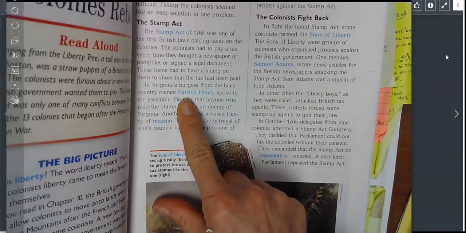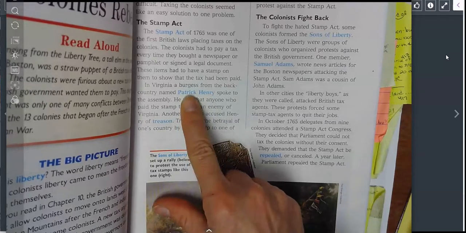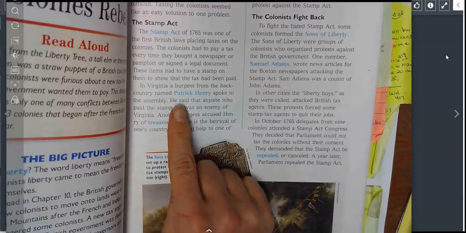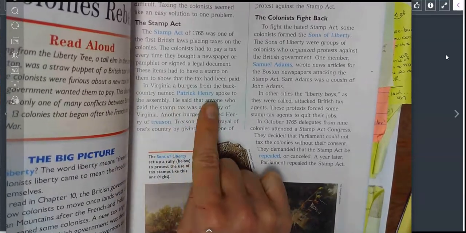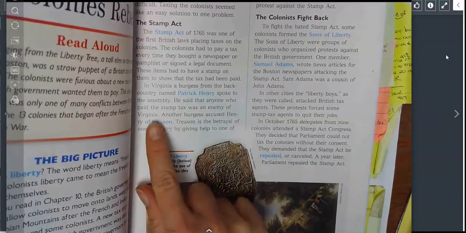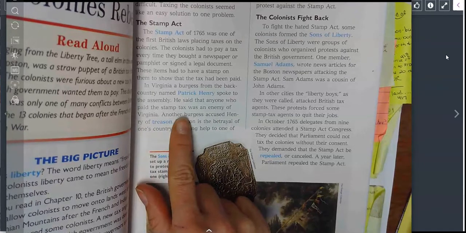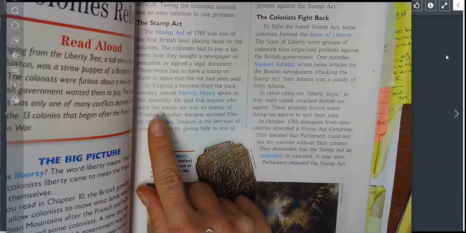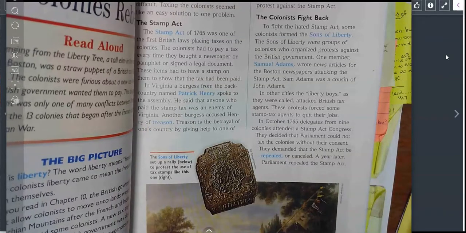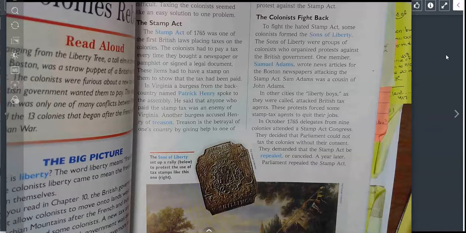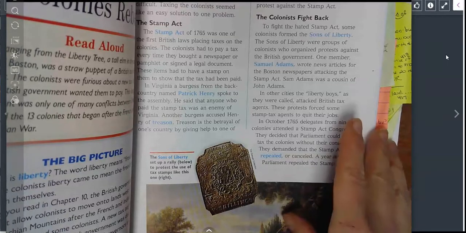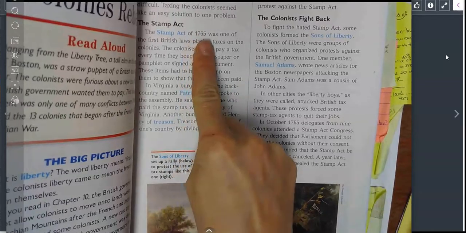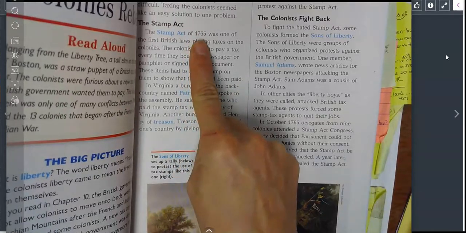At this point, one of the more famous people who spoke up about the unfairness of this tax, his name was Patrick Henry. He was a member of the House of Burgesses in Virginia. This should sound familiar because the House of Burgesses began all the way back during Jamestown. What year was Jamestown? 1607. We are now more than 100 years later.